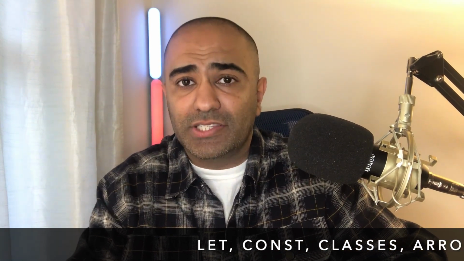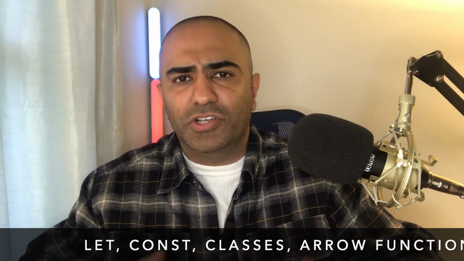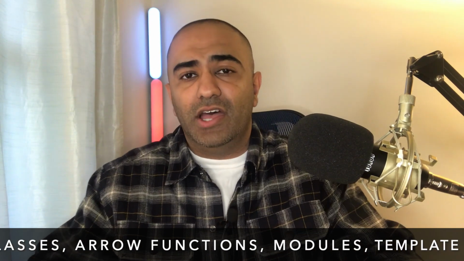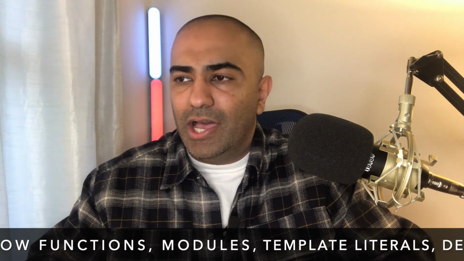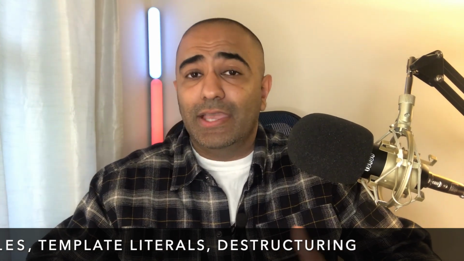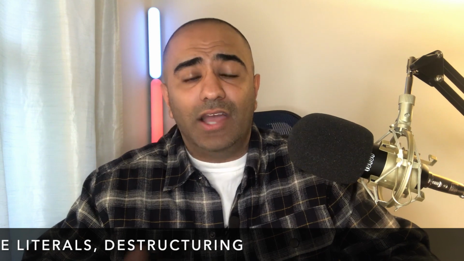Instead of using var, with ES6 you can use let and const, and those create block scope. And then ES6 also introduced things such as arrow functions. Arrow functions are just a different way of writing your functions, but they also have a lot of scoping benefits as opposed to regular functions. And then ES6 also came out with things such as classes, template literals as well, and then object destructuring, things of that nature, right? So if you're still a little confused on how ES6 works and what it really is, I would definitely recommend you to Google that, okay?